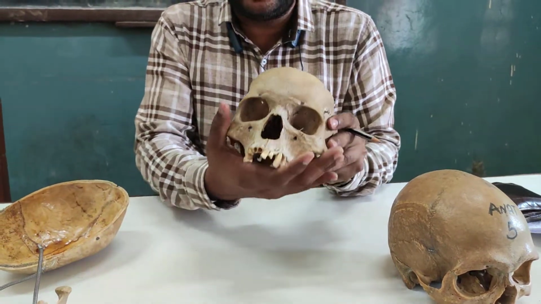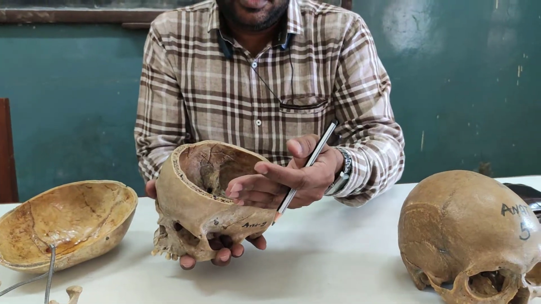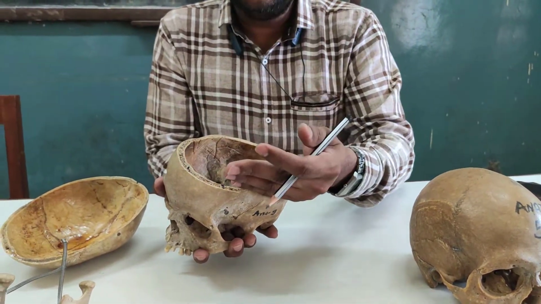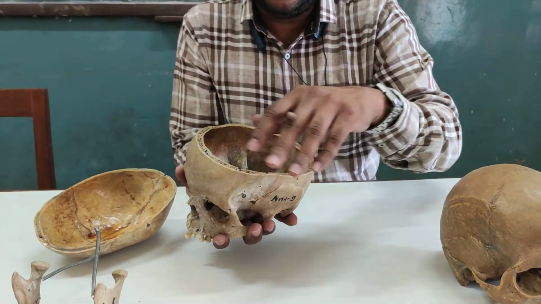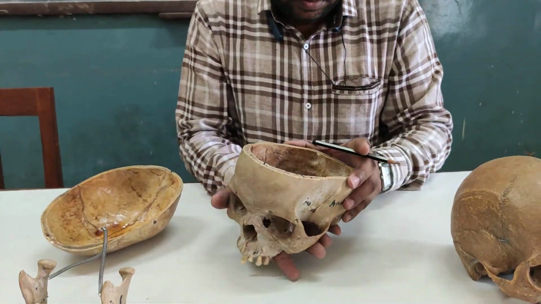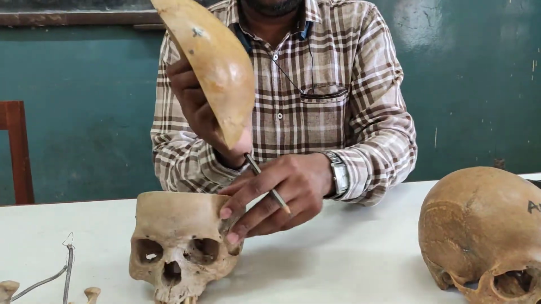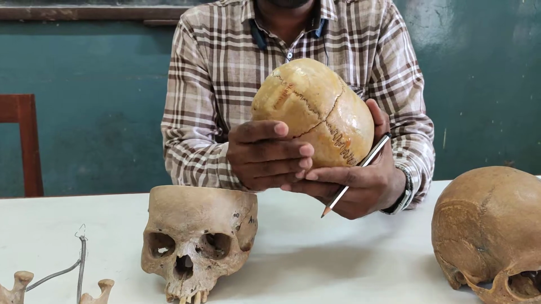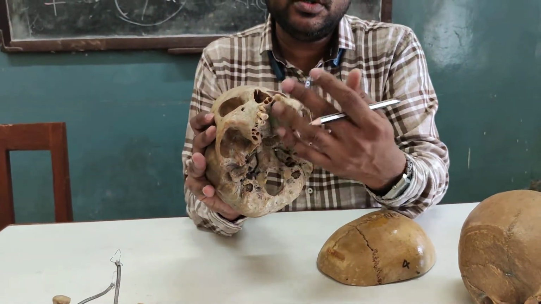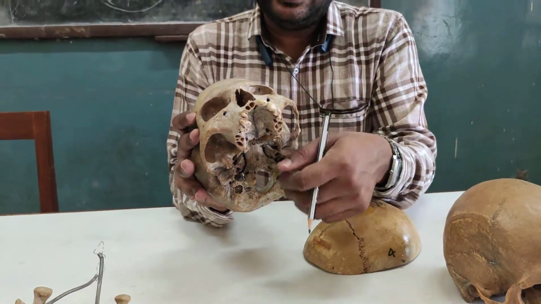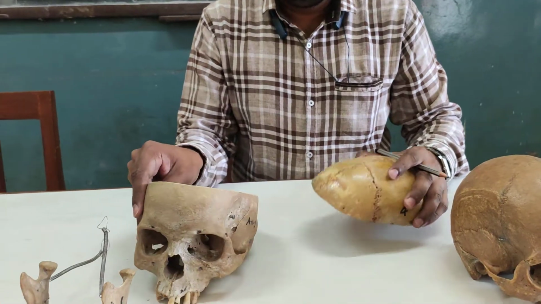The bones covering the brain, that is the brain box, calvaria or skull cap bones, are intramembranous in origin. And if we see the basal aspect of the bones, it is cartilaginous in origin, in ossification.